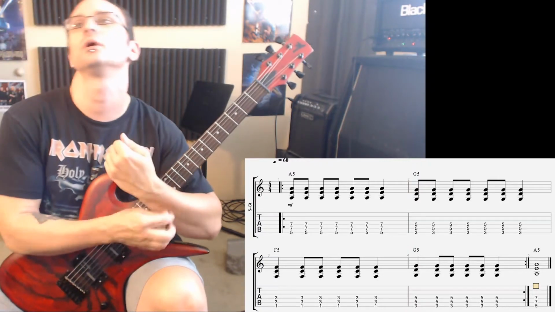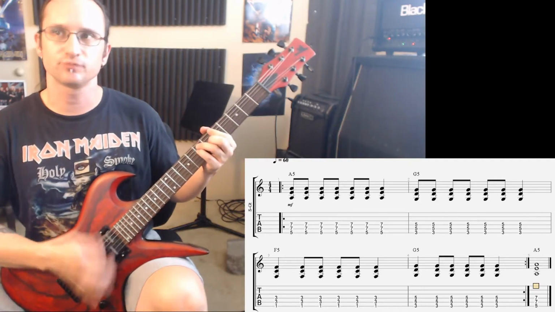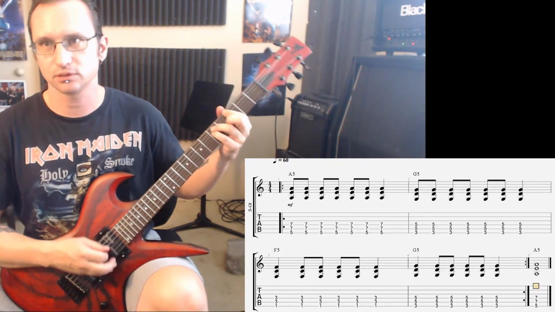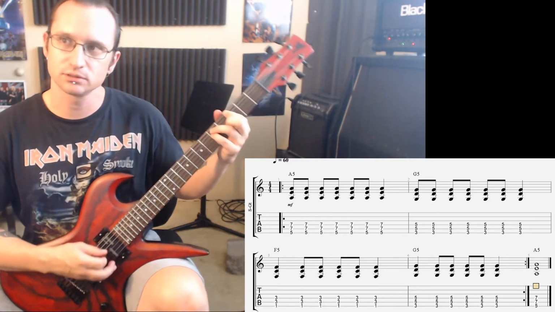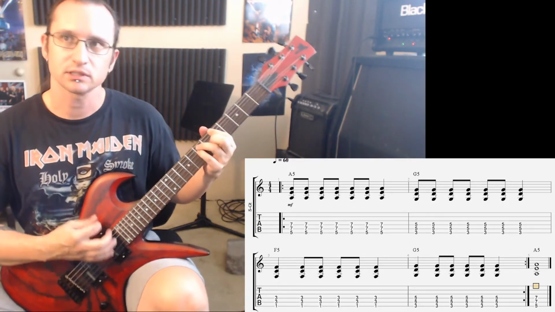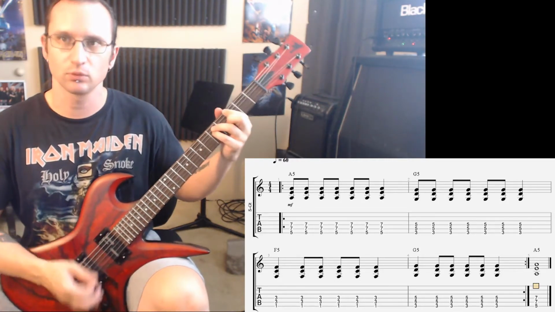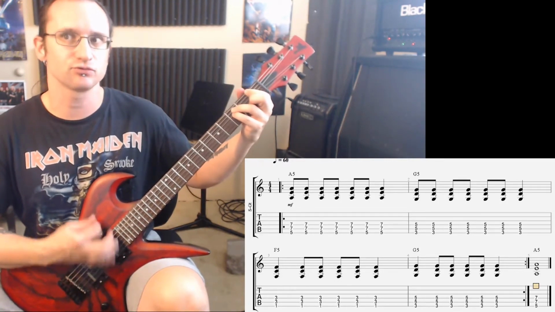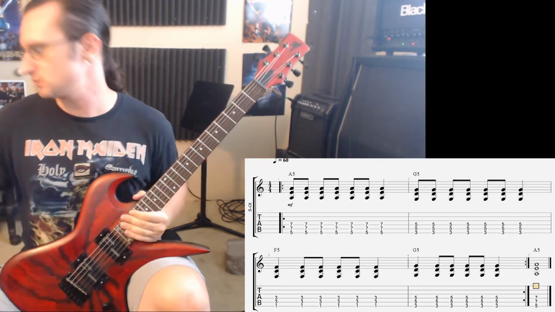100. 1, 2, 3, 4, 1 and 2 and 3 and 4, 1, 2 and 3 and 4, repeating the pattern, and done.